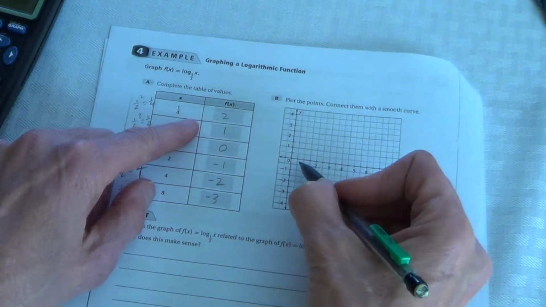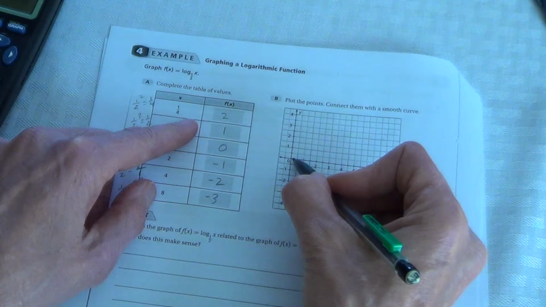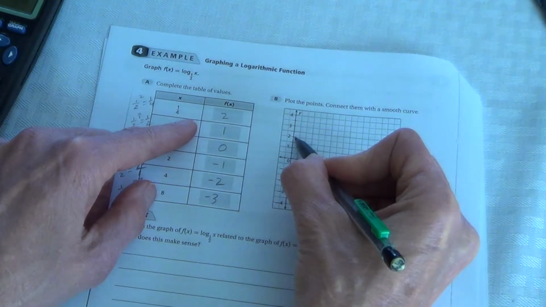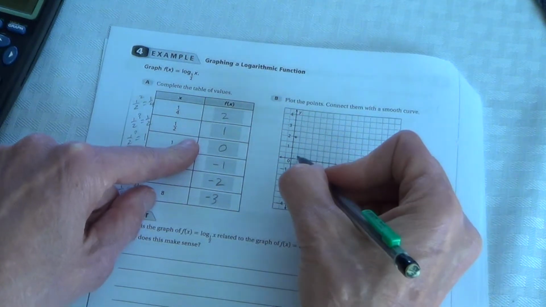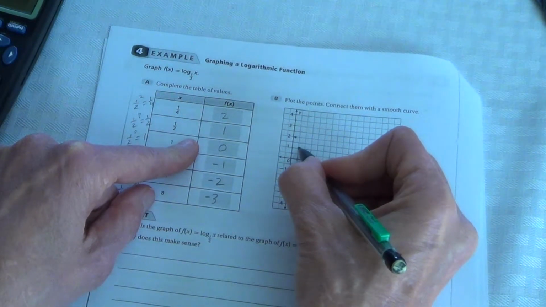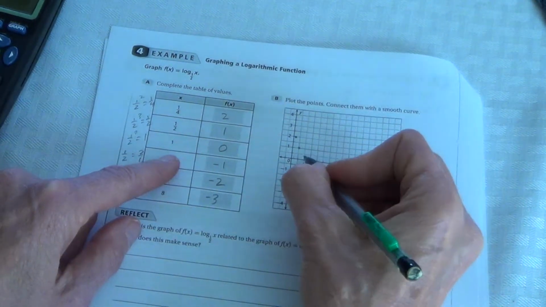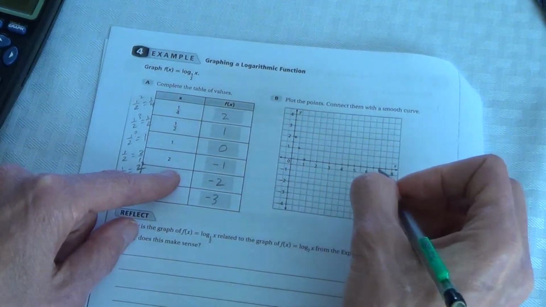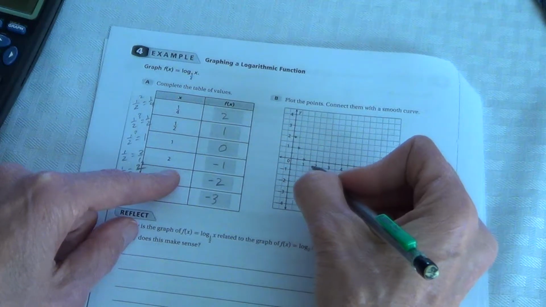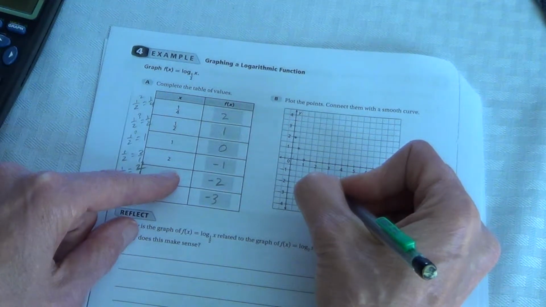At 1/4, it's at 2. So here at the x on 1/4, it goes up to 2. At 1/2, it's at 1. At 1, it's at 0. At 2, it's at -1.